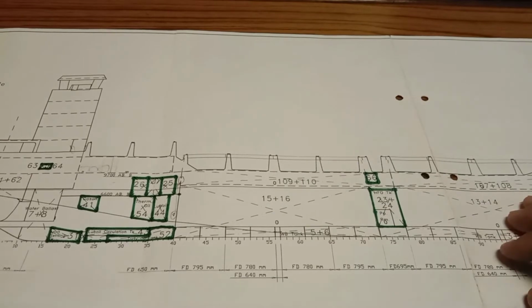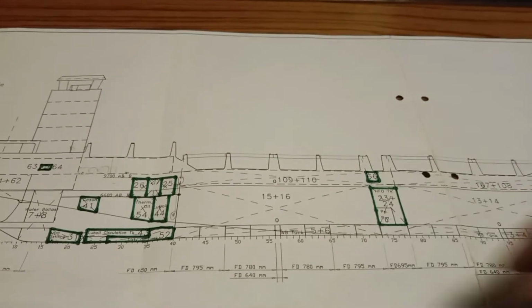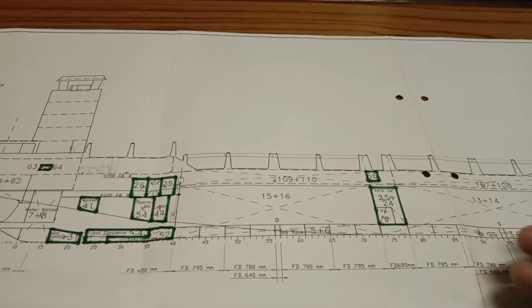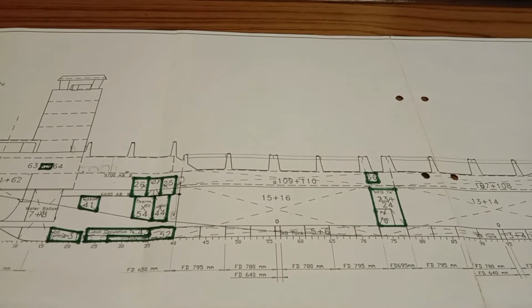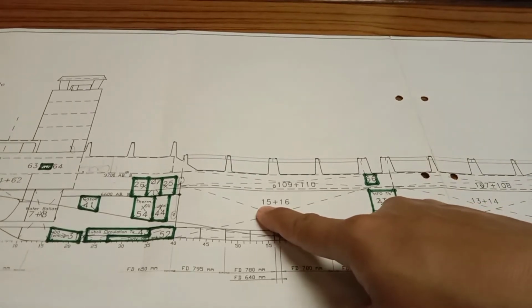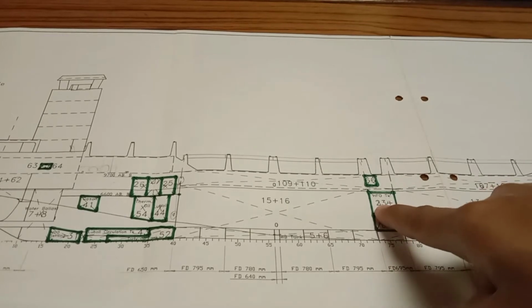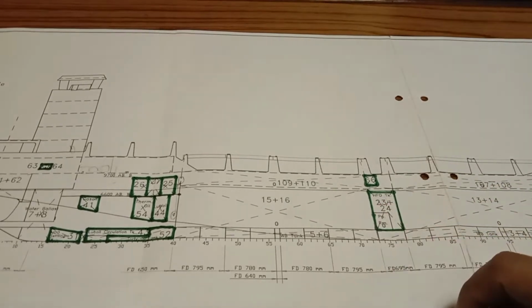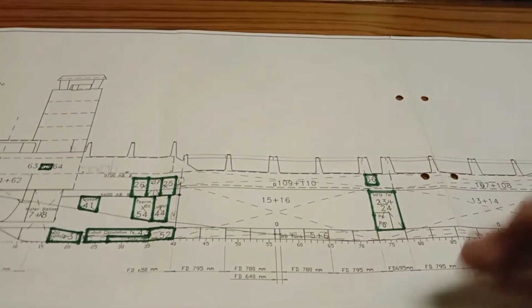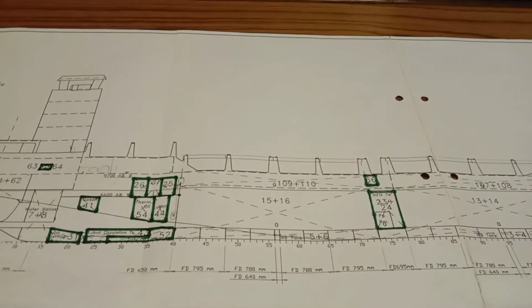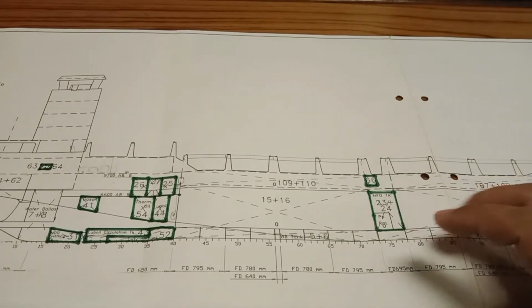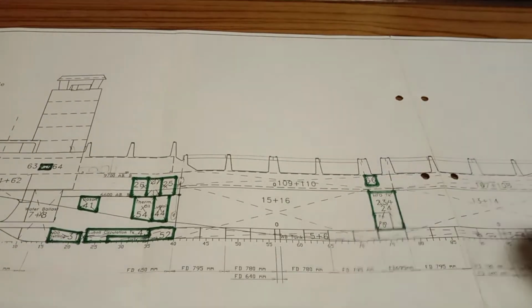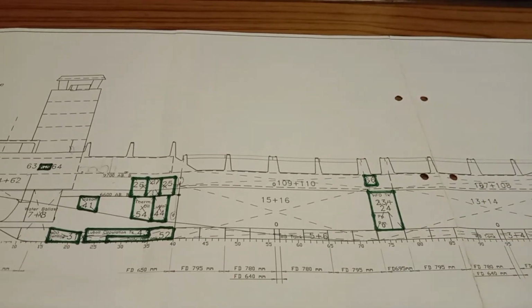So as you notice, there is a pattern, no? For the port side, that is even numbers, while on the starboard side, that is odd numbers. So 15 is for the starboard side. You have there 23, which is on the starboard side as well. So always remember that odd number tanks are located on the starboard side, while even number tanks are located on the port side in general. But it doesn't mean that it applies to all ships, but it applies to many ships.